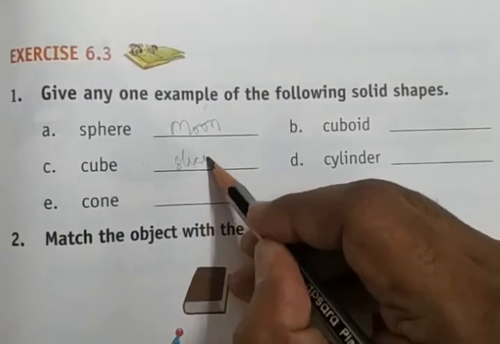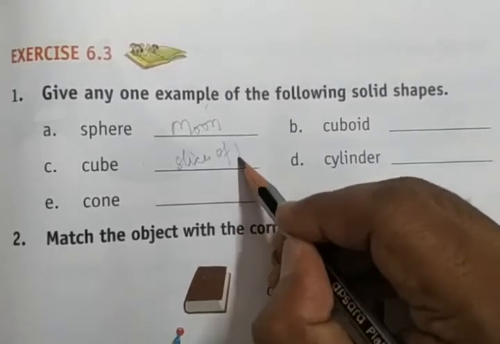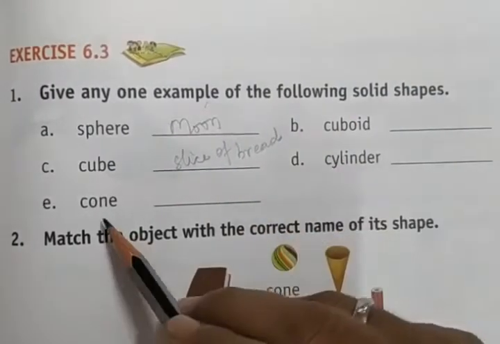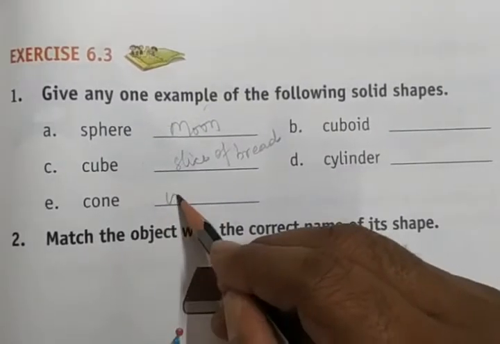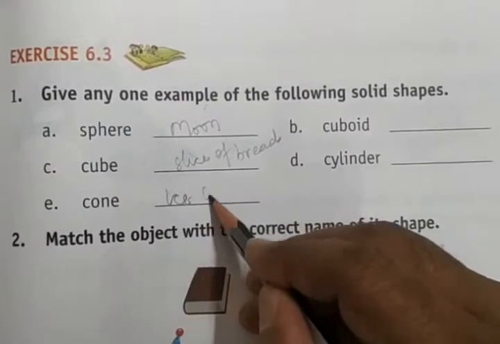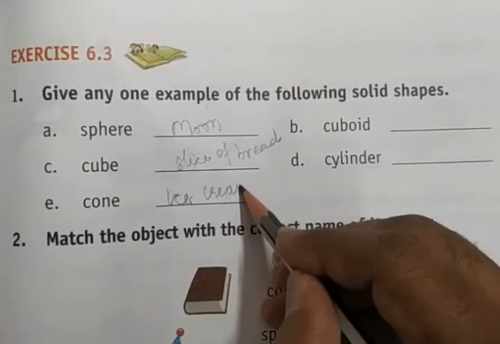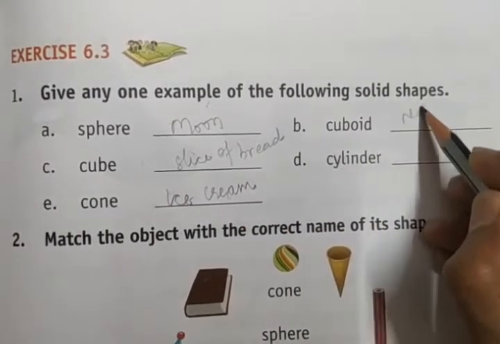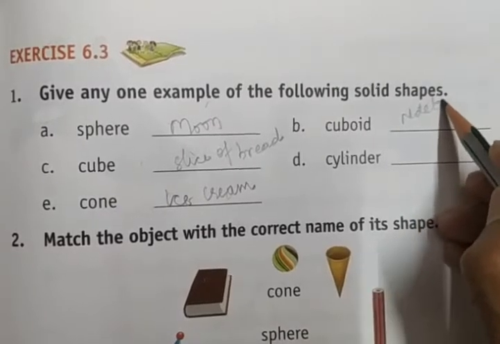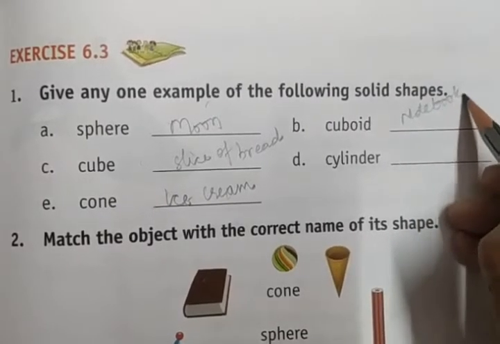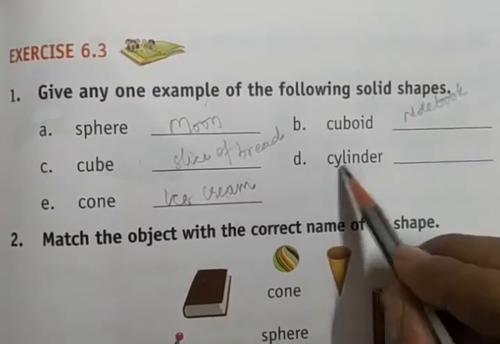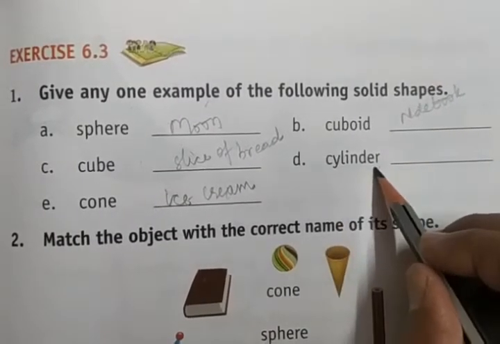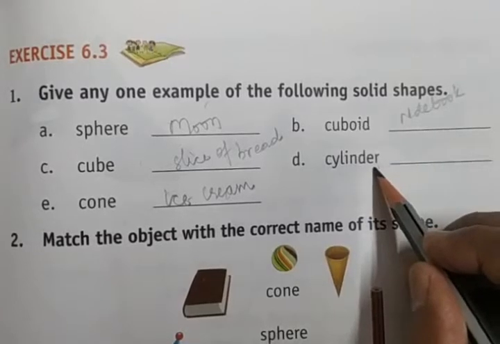Cone, ice cream. Cuboid, notebook, compass box, chopping board. Cylinder, water bottle.